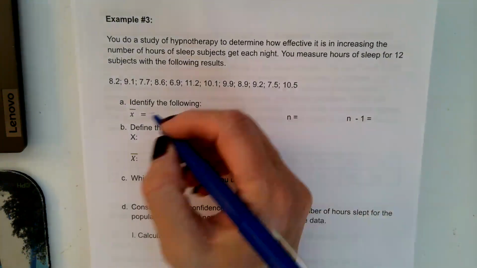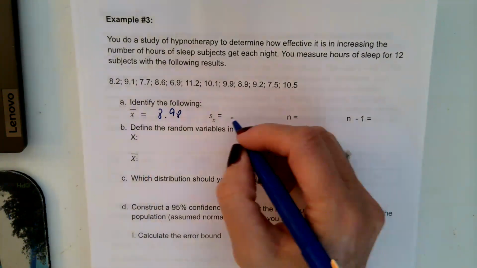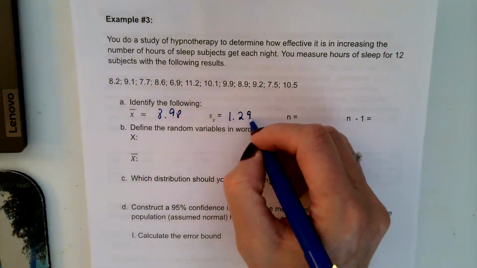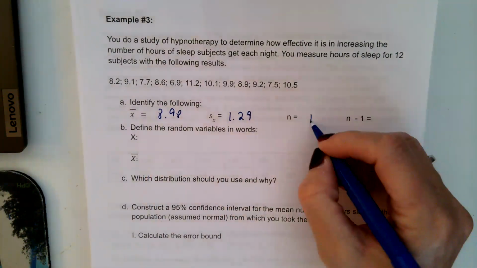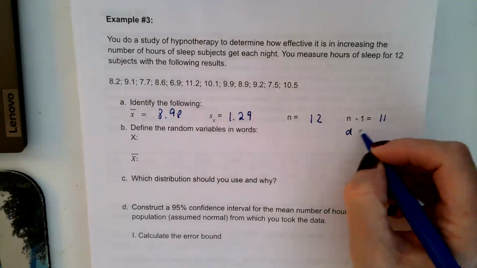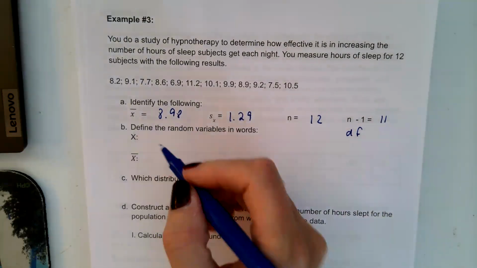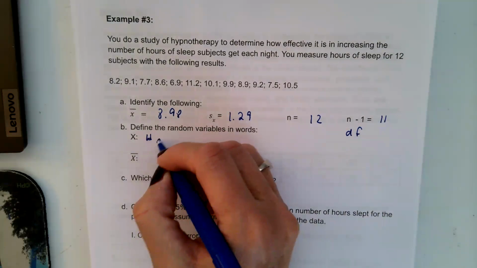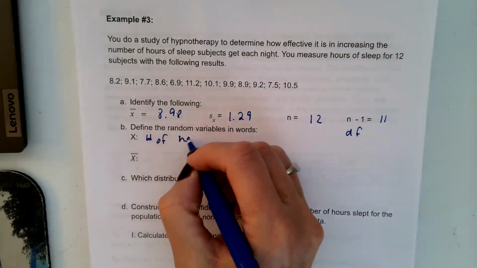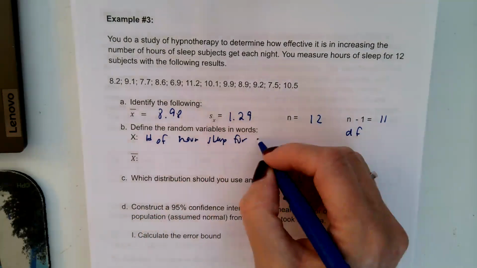I copied it there. So the mean we came up with is 8.98, and the standard deviation is 1.29. My sample size is 12. That means my degrees of freedom is 11. Okay. And X here is number of hours of sleep for an individual.